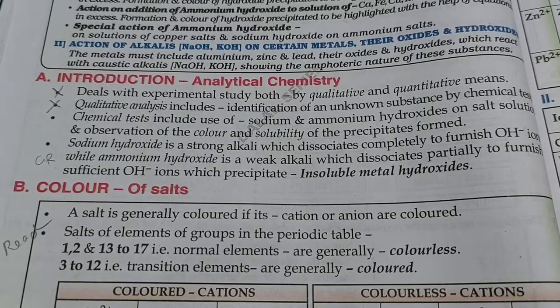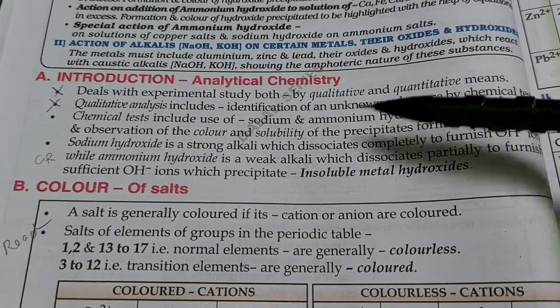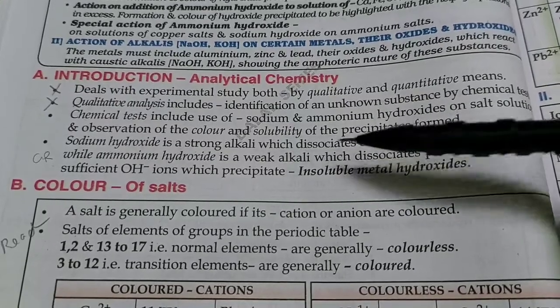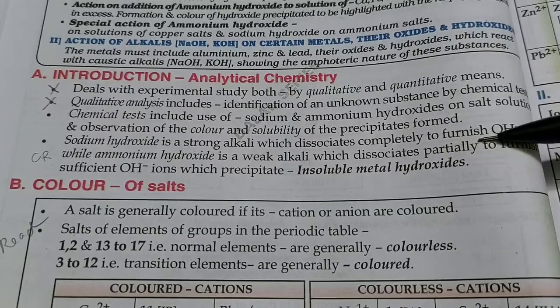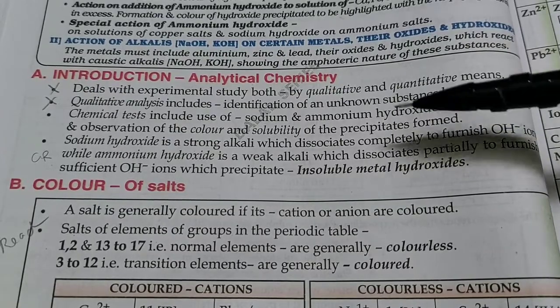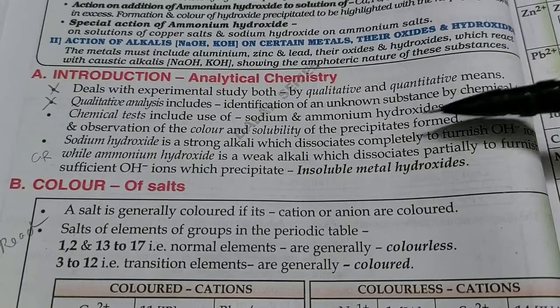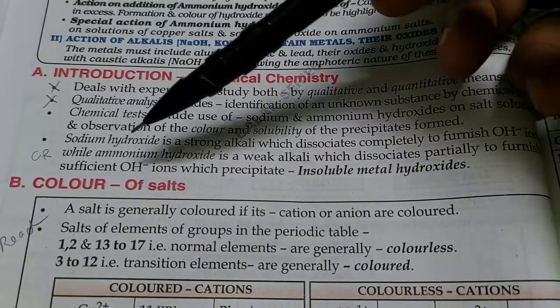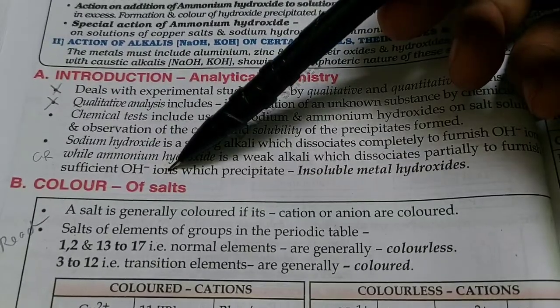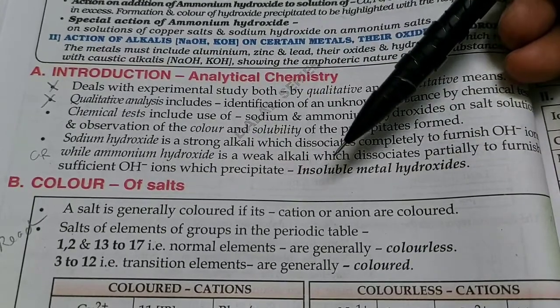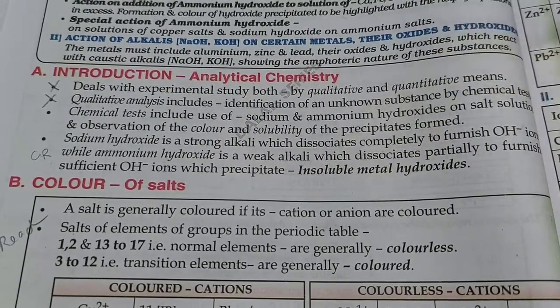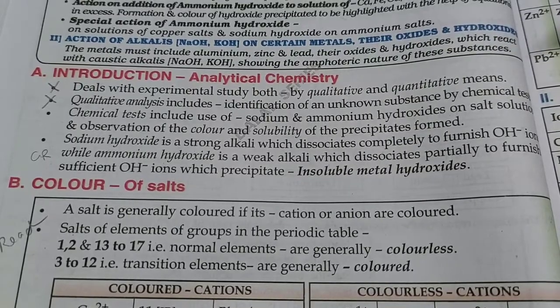Now in the textbook, in the introduction, cancel the first 2 points. The fourth bullet, mark it as a GR. Why do we use sodium hydroxide and ammonium hydroxide in analytical chemistry? Because they dissociate completely and partially respectively to give hydroxyl ions. And these hydroxyl ions give us the respective precipitates with a unique color and different solubilities, which helps us to distinguish between the cations of the salts.